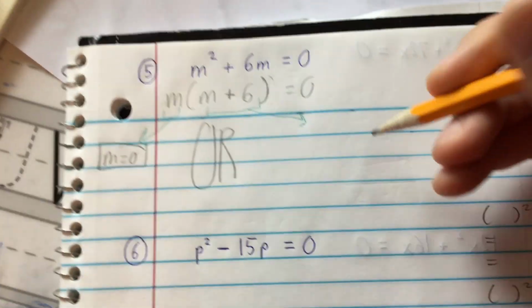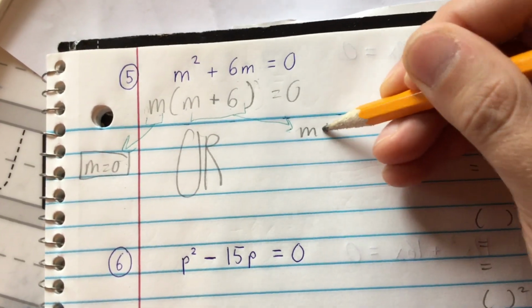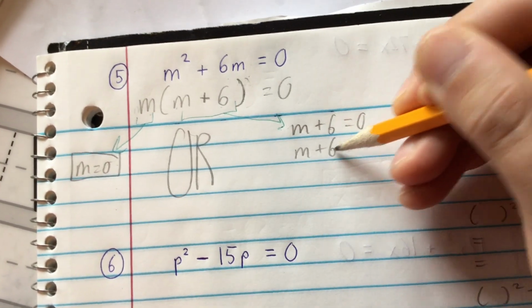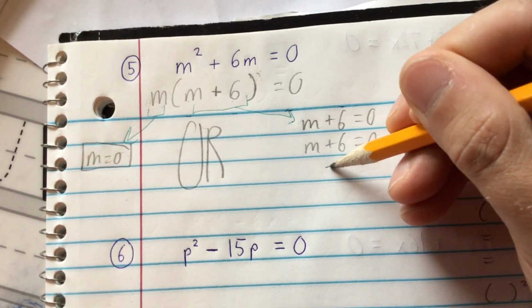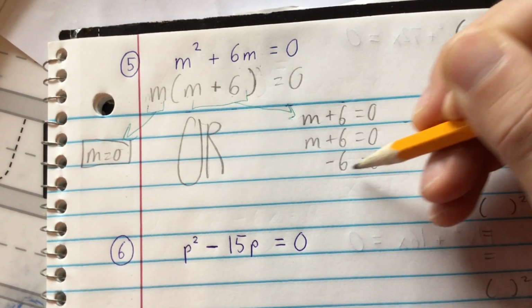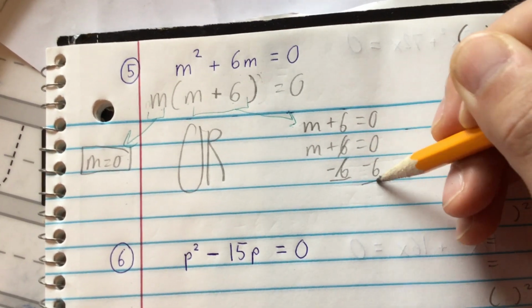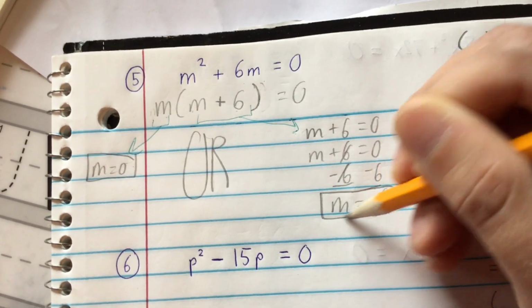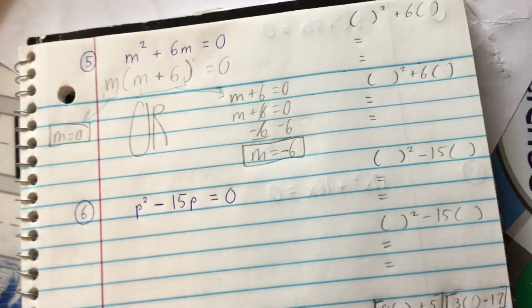Or m plus 6 equals 0. I got to work a little bit over here, but that's not too bad. So then I'm going to do what I normally do. I'm going to isolate the variable. I'm going to subtract 6 from both sides. Therefore, my two solutions are that m equals 0 or m equals negative 6.